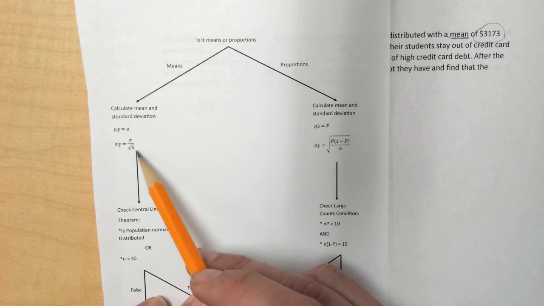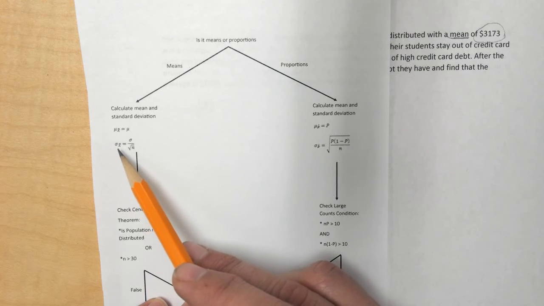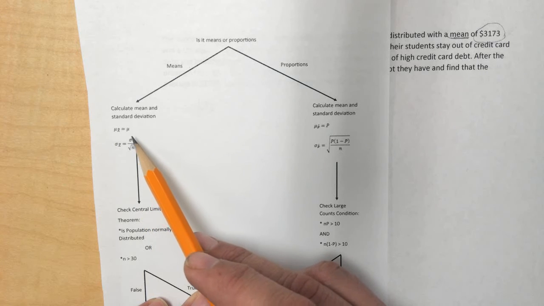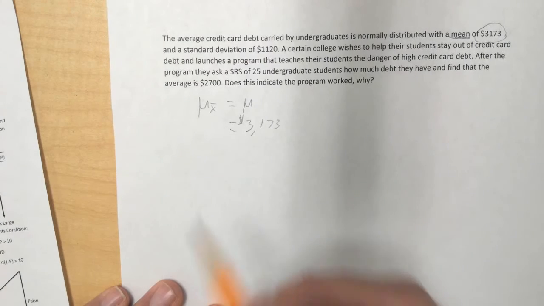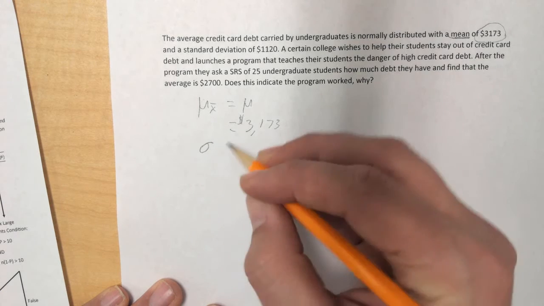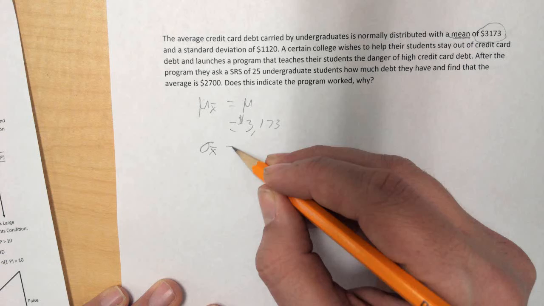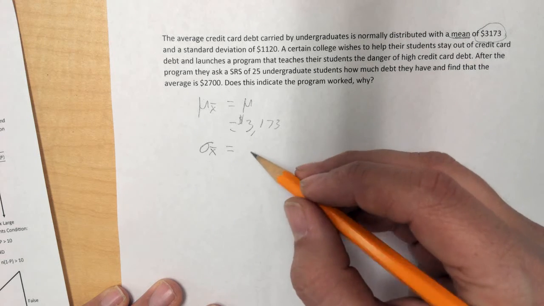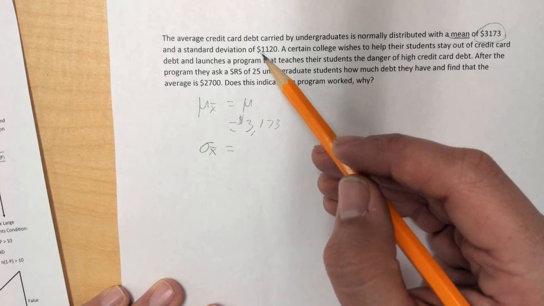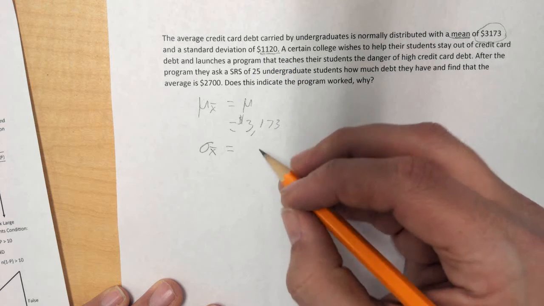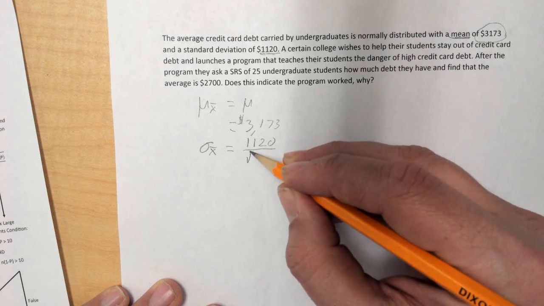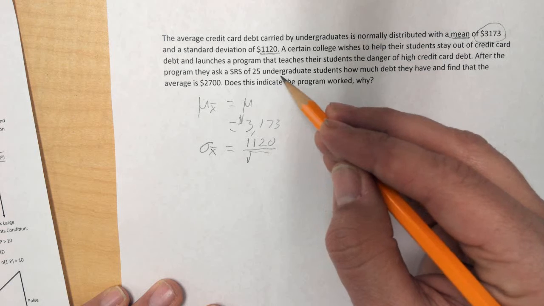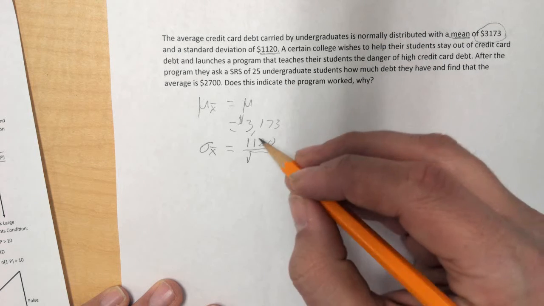Then the standard deviation of our sampling distribution equals the population standard deviation divided by the square root of n, where n is the number of people that we asked. So we take the population standard deviation, 1,120, and divide it by the square root of 25, because that's how many undergraduate students we asked in our sample.